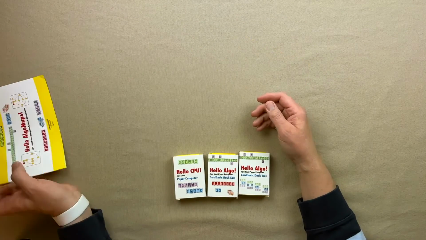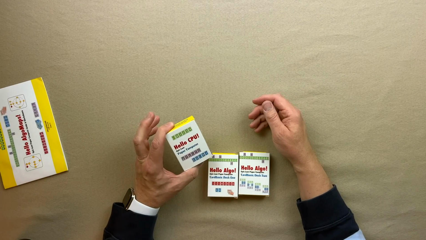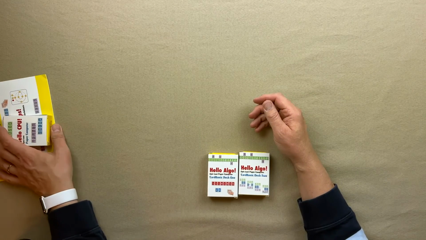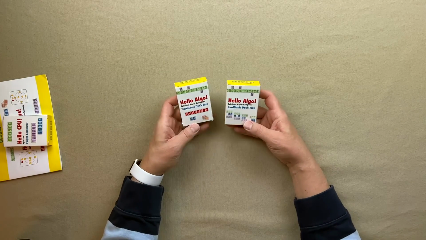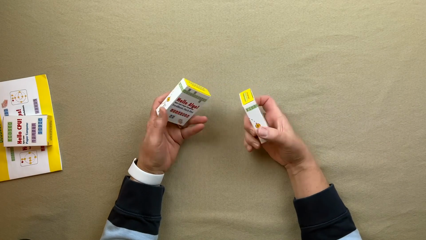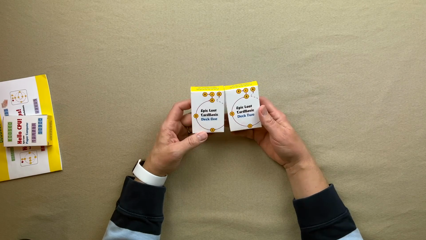So we'll put the booklet away and we'll put the paper computer itself away. Just put them over here. And these are the two decks of CardBasic, CardBasic 1 and CardBasic 2.